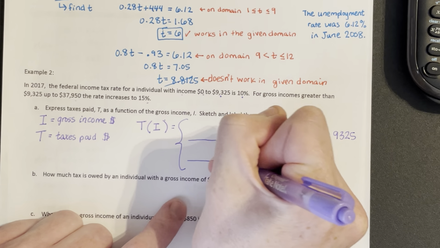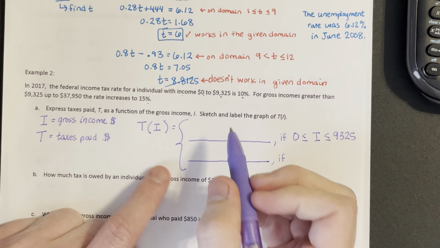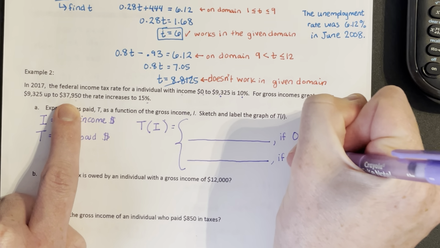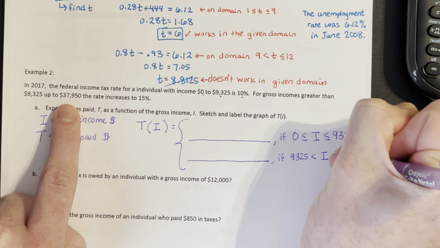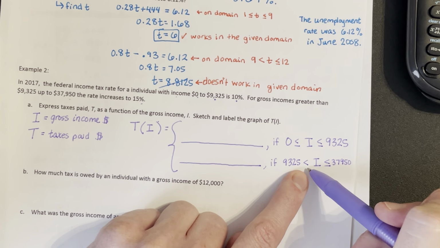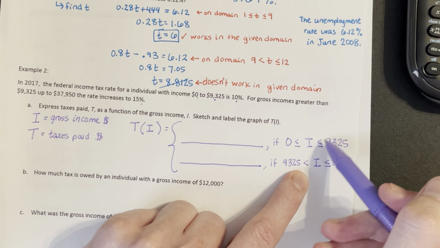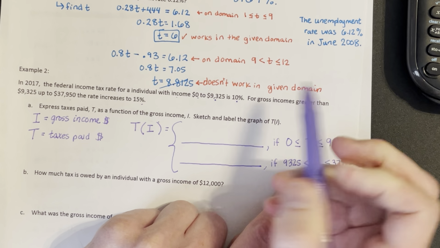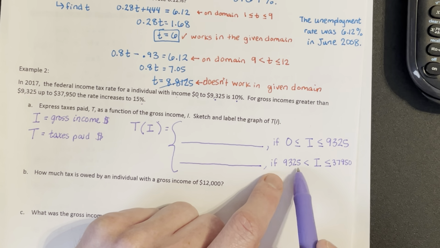But then we had a second tax if our value was between 9,325 and 37,950. So 9,325 less than I less than or equal to 37,950. Notice what I did. I put the less than symbol here, but it doesn't have an equal to. And that's because the first domain already claimed 9325. It gets to equal it. So if it's going up to 9325, then this is from 9325 or more, but we're not including the 9325.